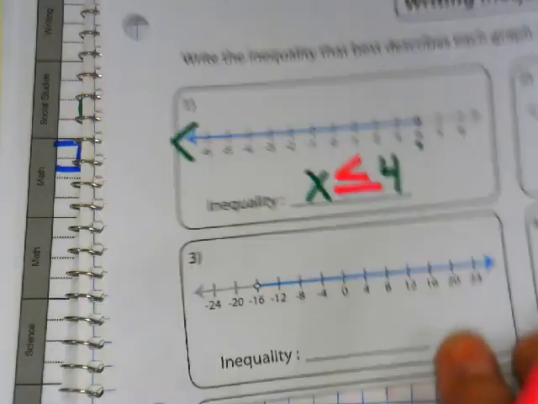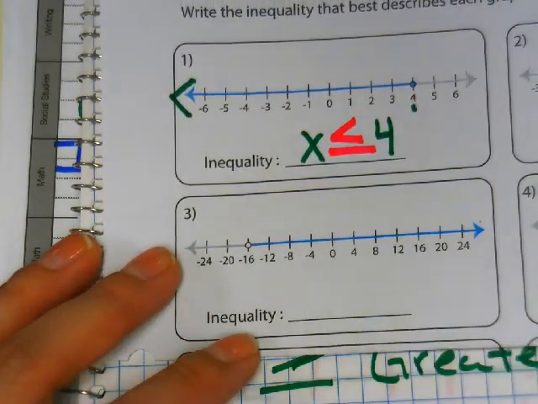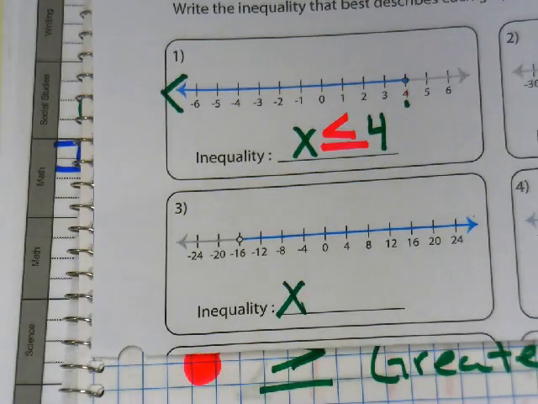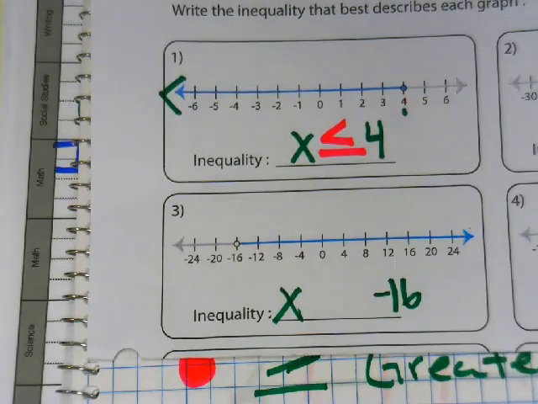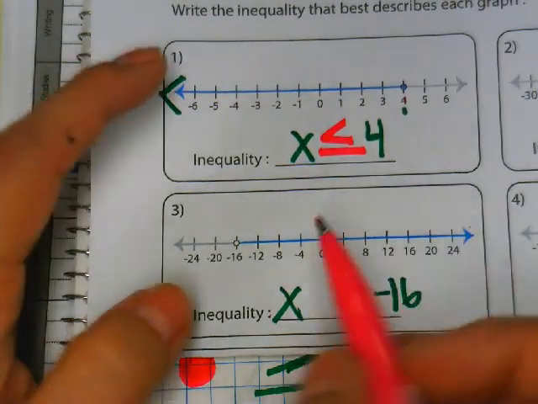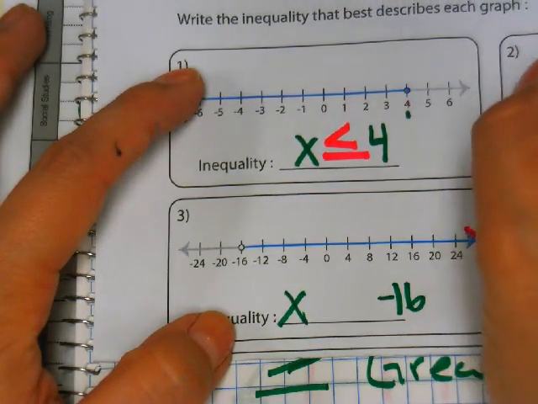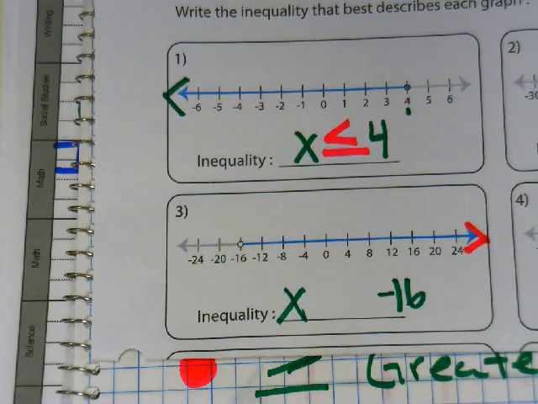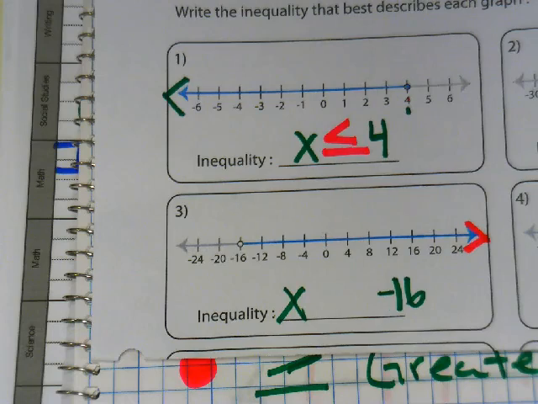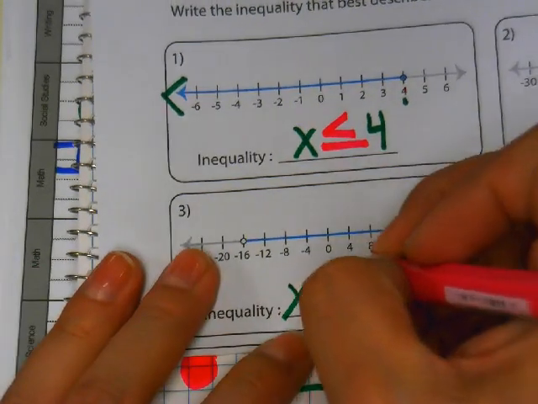Now, let's look at number 3. What do we always start with? X. What number is the circle on? -16. Very good. Now I trace the blue arrow on my paper, and whatever I traced here, I'm literally going to use here.